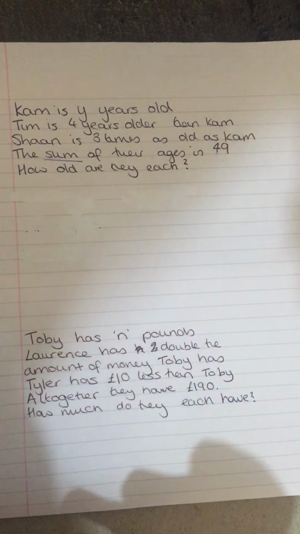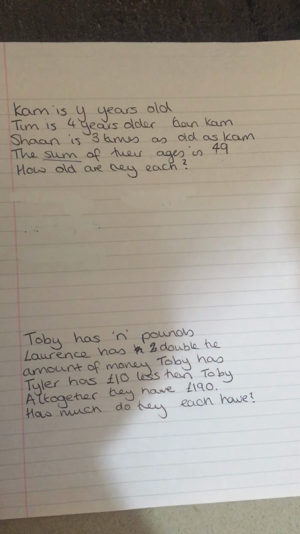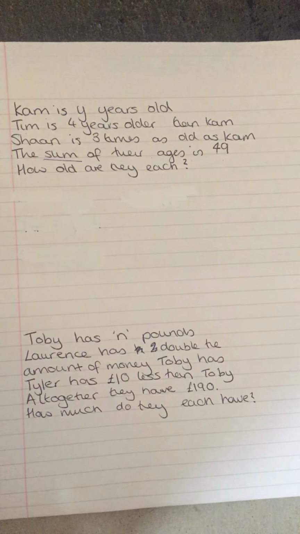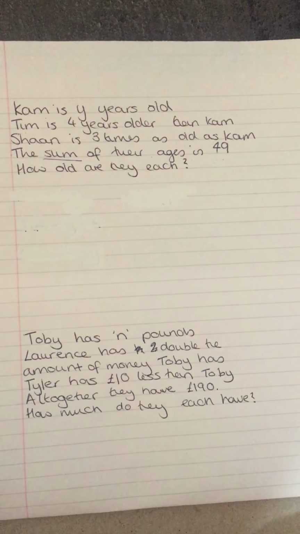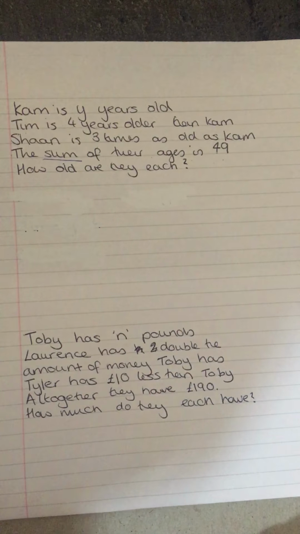Okay, so the trickiest sort of questions we're going to look at today are going to be worded problems that have lots of things going on in them. These are really, really common. They come up in foundation and higher GCSE, so it's a really, really important skill to practice now.